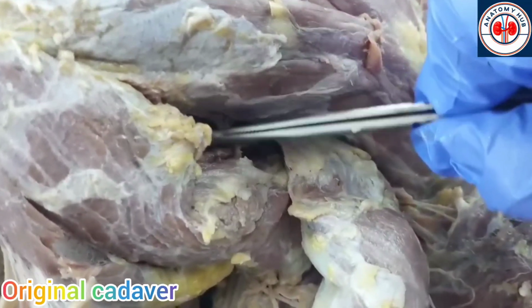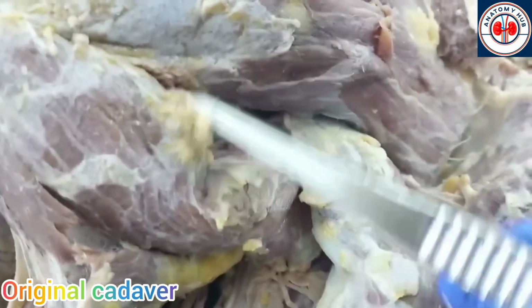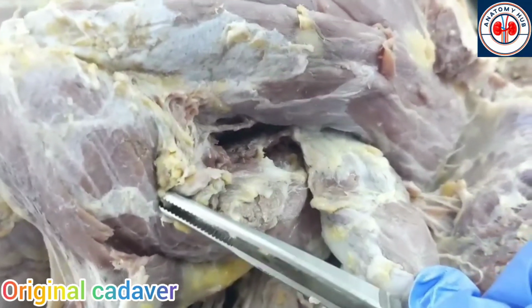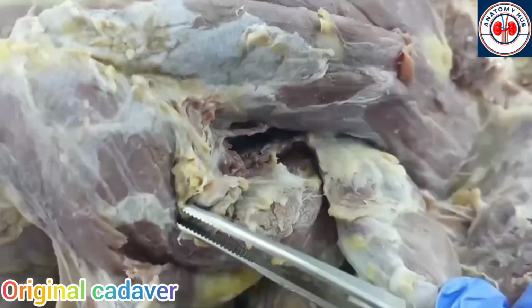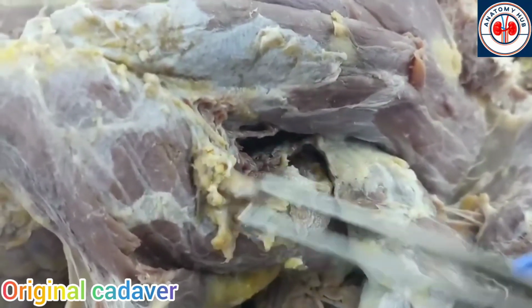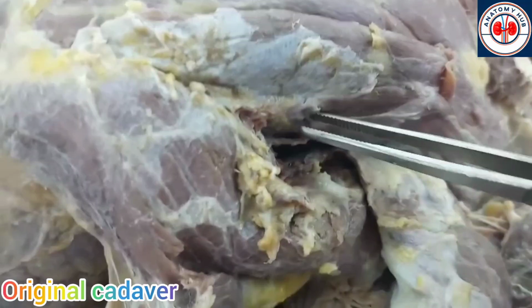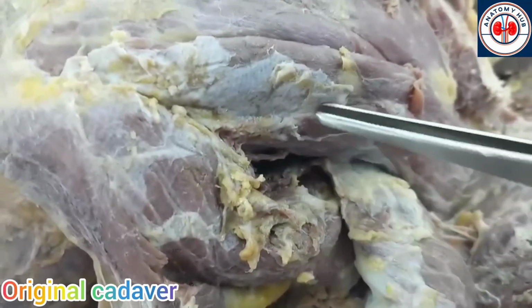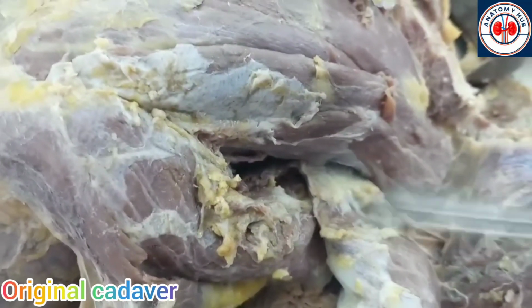Okay, the subscapular artery is again the branch of the third part of the axillary artery. Okay, this is the triangle. Okay, this is the triangle: teres minor, teres major, long head of the tricep.